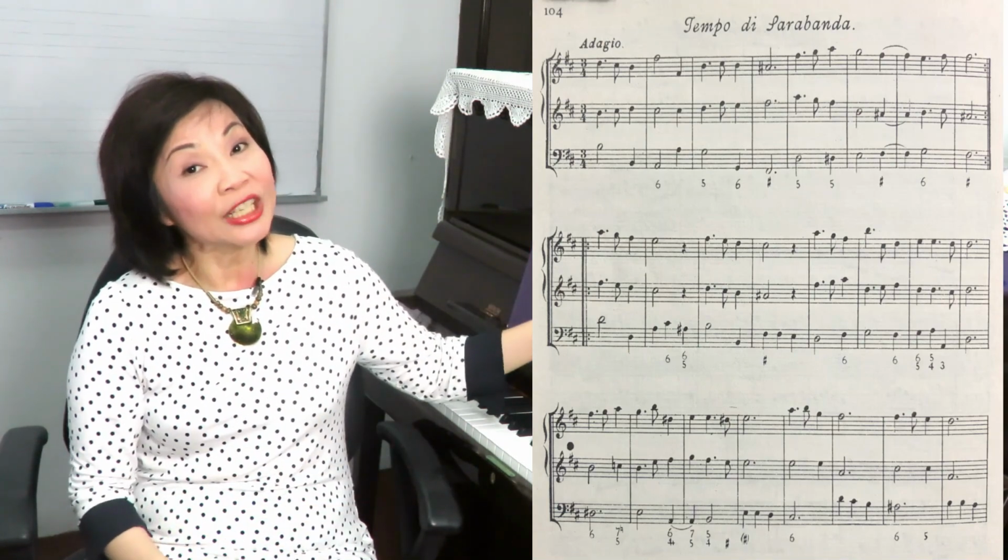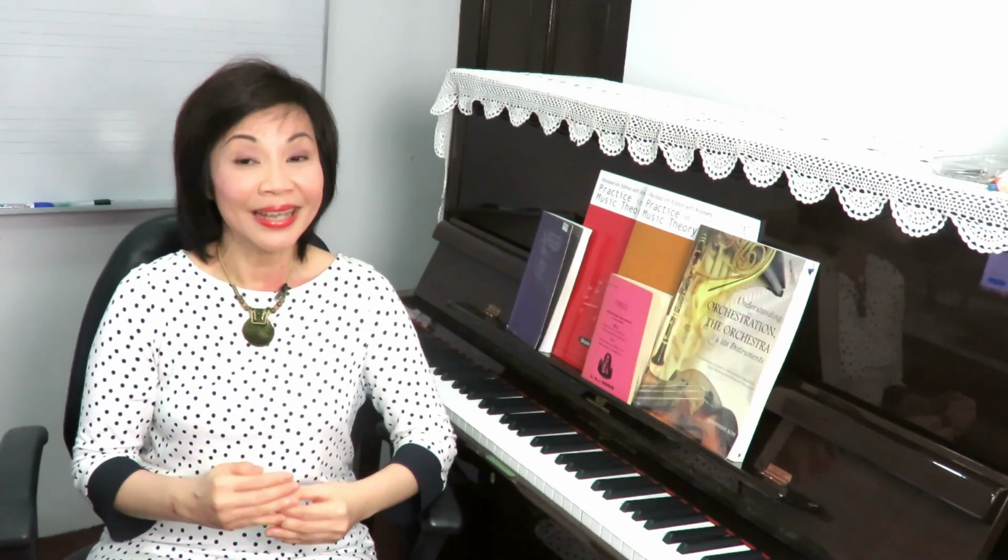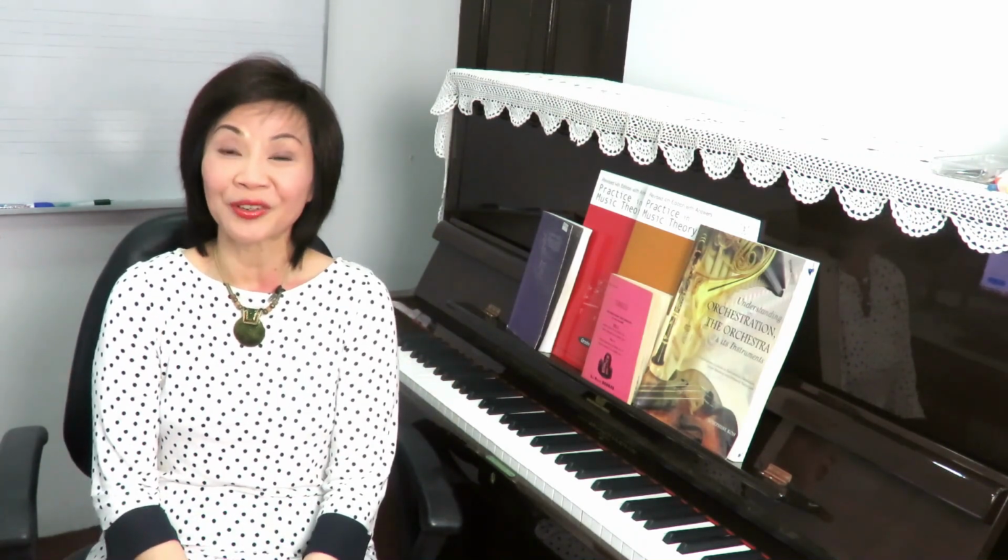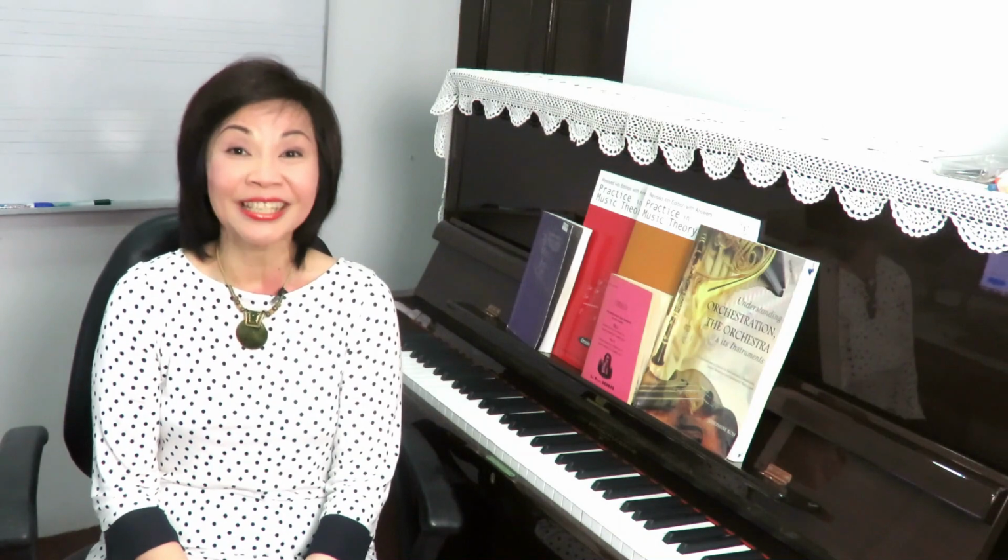So, how do we actually realize these chords? How do we interpret and understand figured bass? Let us take a look at the workbook, on topic 2, page 17.